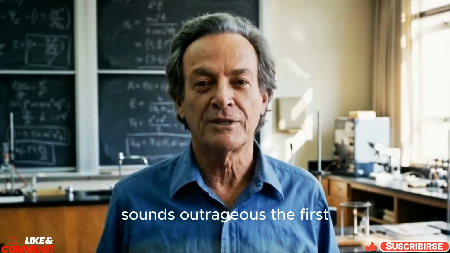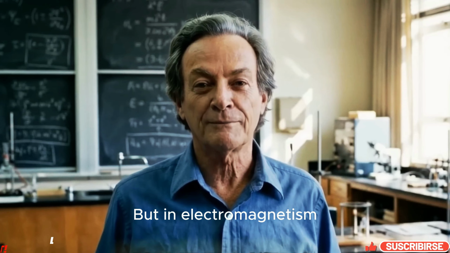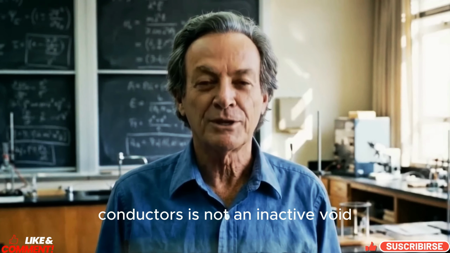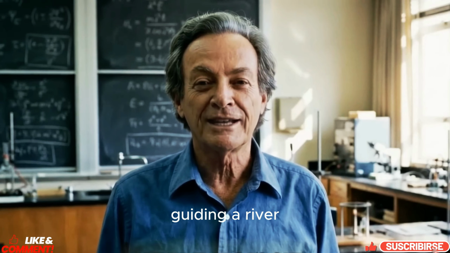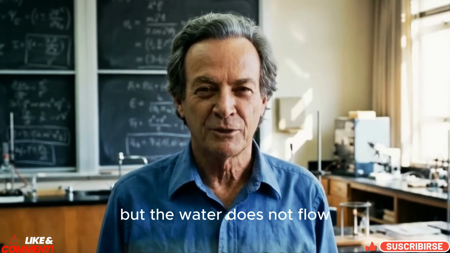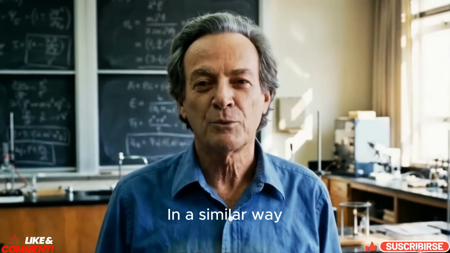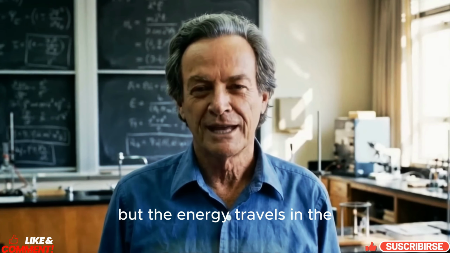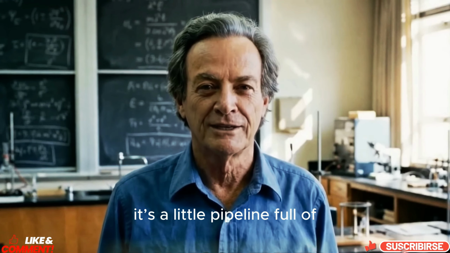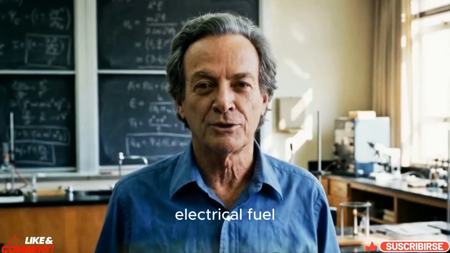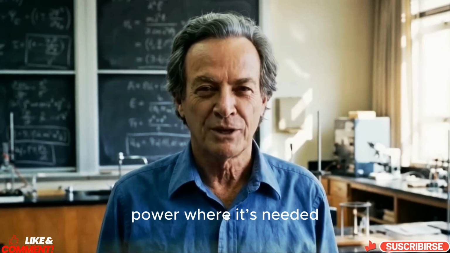This sounds outrageous the first time you hear it because we are trained to treat empty space as empty. But in electromagnetism, the space around conductors is not an inactive void. It is where the energy resides and where the energy moves. Think of a canyon guiding a river. The rock walls shape the path, but the water does not flow through the rock. It flows in the open space between the walls. In a similar way, the conductors define the geometry, but the energy travels in the electromagnetic field around them. The wire matters enormously, but not because it's a little pipeline full of electrical fuel. It matters because it creates the conditions that let the field organize itself and deliver power where it's needed.